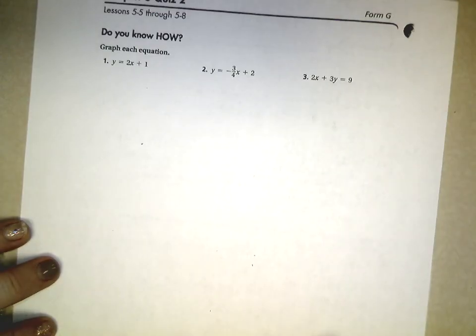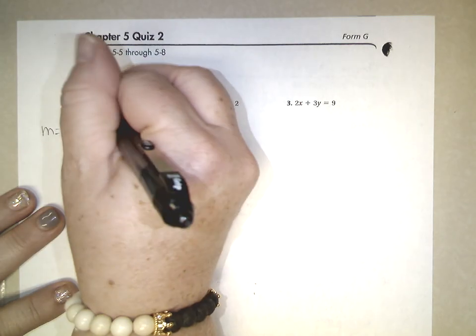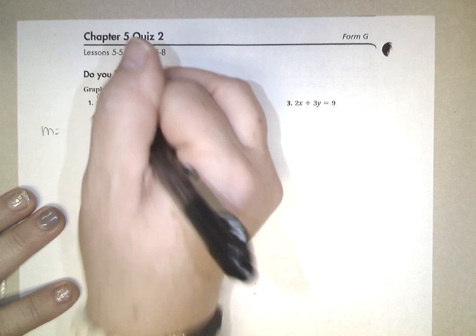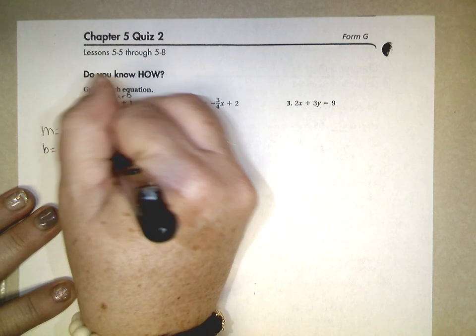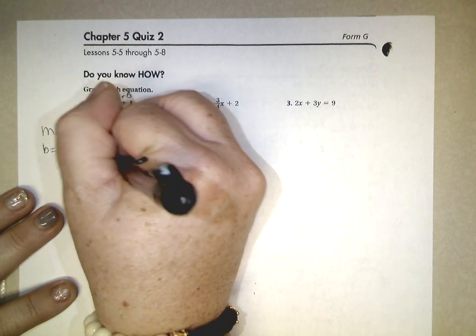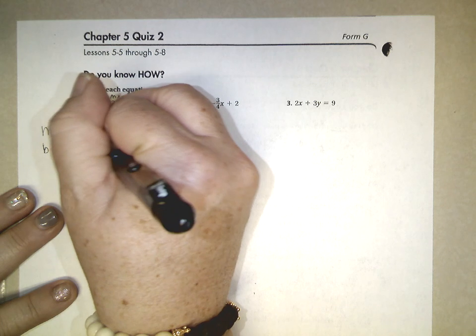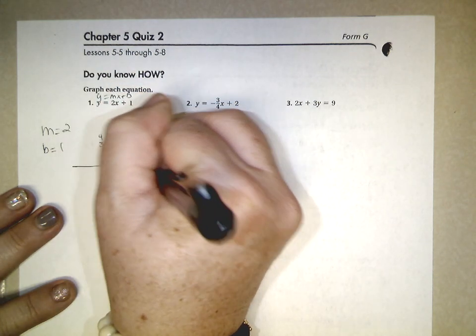Let's flip over to the back. Number 1, m. Remember, this is y equals mx plus b form. M is 2, b is 1. Just a quick little graph here. We always start with the b, so it would be at 1. And then 2, 3, 4.